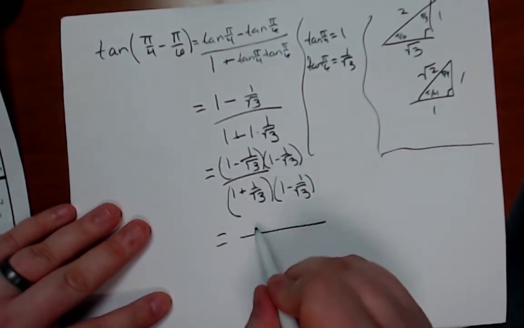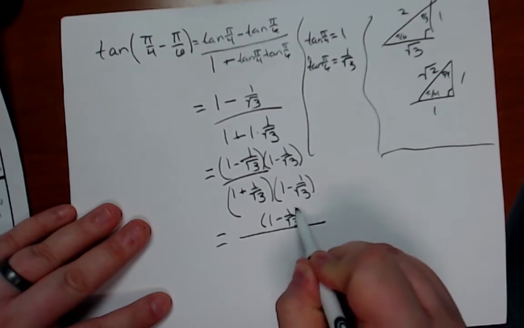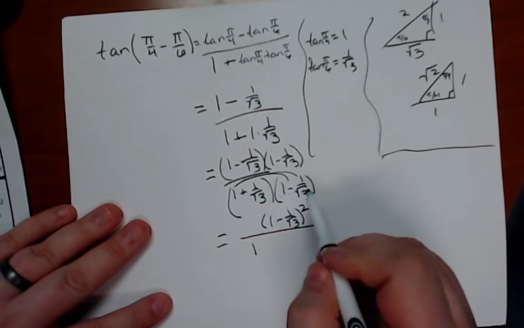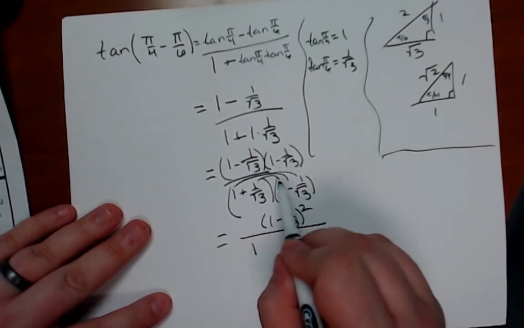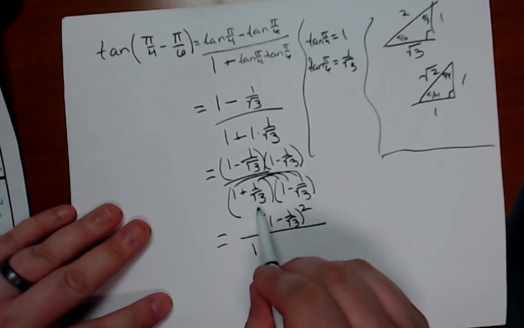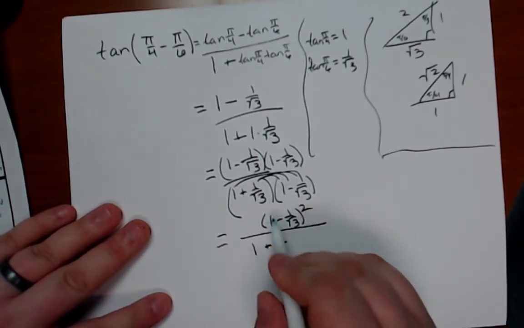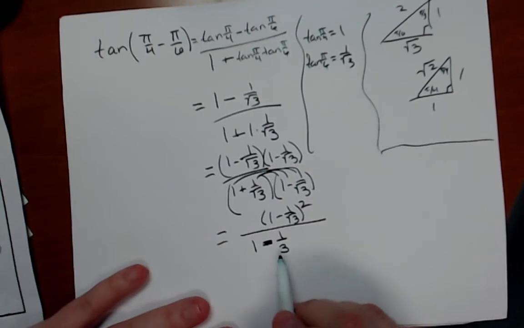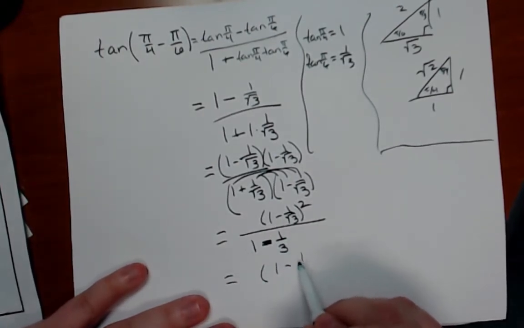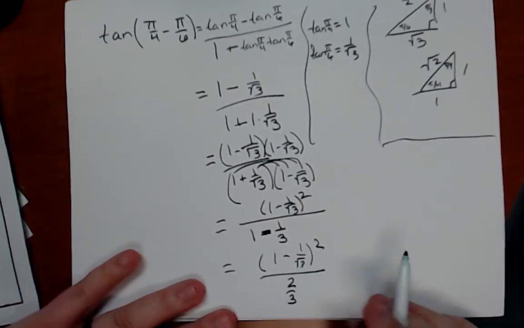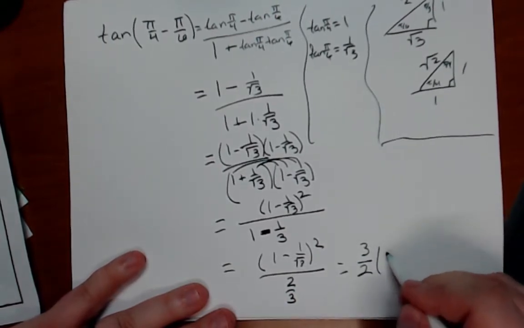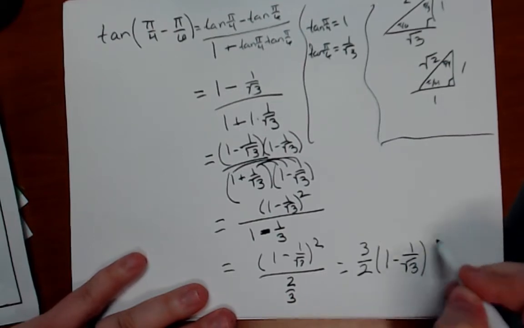We're going to get the same thing on the top. 1 minus 1 over root 3 is times itself, so it's squared. Foil that, we get 1 minus 1 over root 3 plus 1 over 3, those cancel, and then the outside term, 1 over 3. It's not plus. Plus times a minus is a minus, so minus 1 over 3. 1 minus a third is 1 minus 1 over root 3 squared. 1 minus a third is 2/3. And so that's the same as 3/2 of 1 minus 1 over root 3 squared.